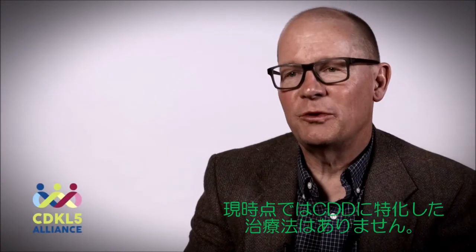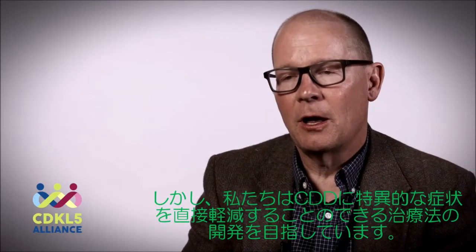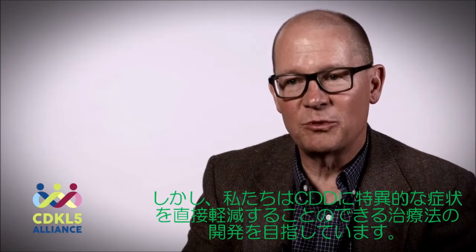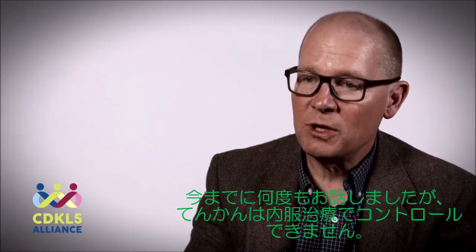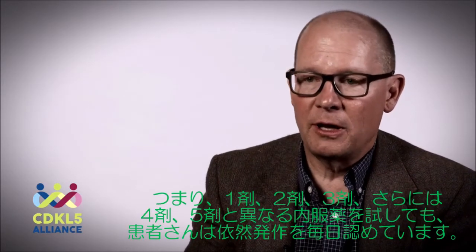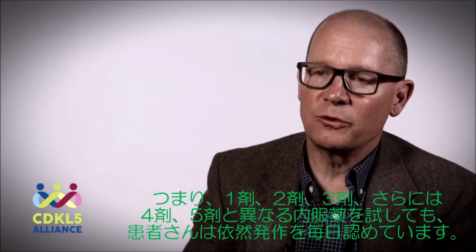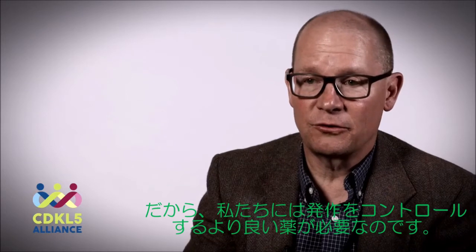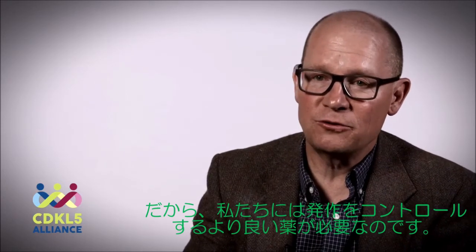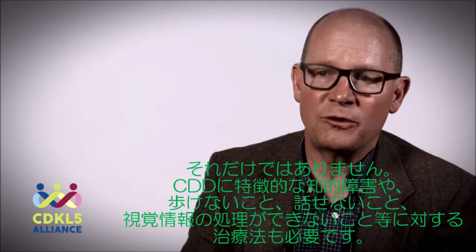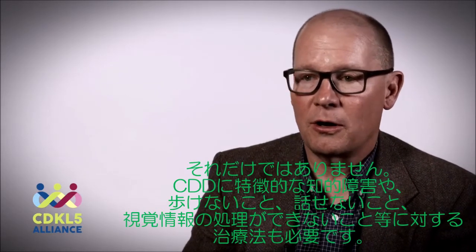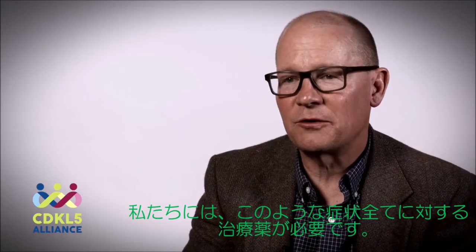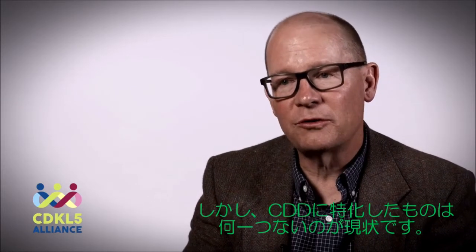So at the moment, we don't have any specific treatments for CDD, but our goal is to have treatments that are specific to CDD, both that directly manage some of the symptoms better, because as I said, a lot of times the epilepsy does not respond to medicine. And that means that despite trying 1, 2, 3, 4 and 5 different medicines, the patient will still have, in our case, daily seizures. And so we want better medicines that manage seizures, but we also want medicines that are going to treat the specific features of CDD, such as the intellectual disability, the inability to walk, talk, the inability to process visual information. We need medicines that target all of these things. But at the moment, there isn't anything specific.